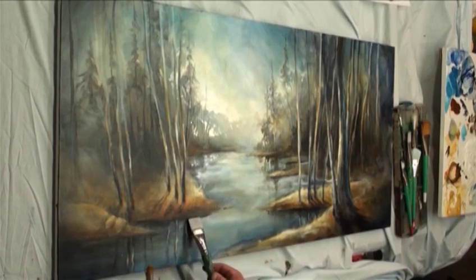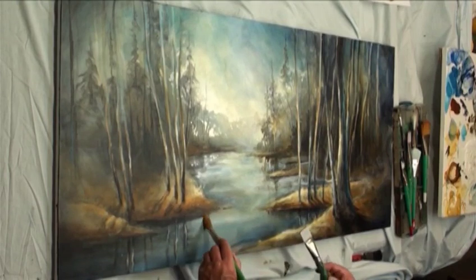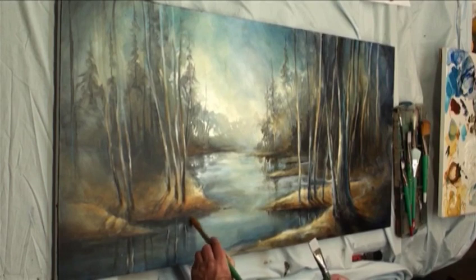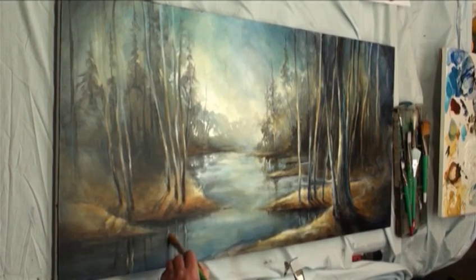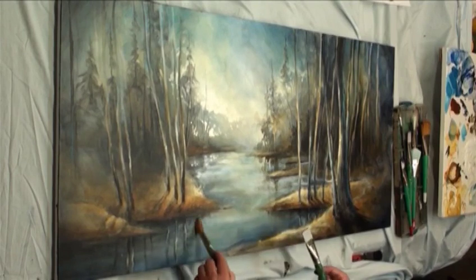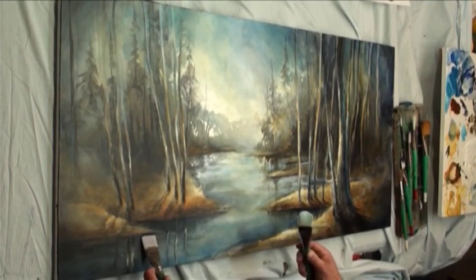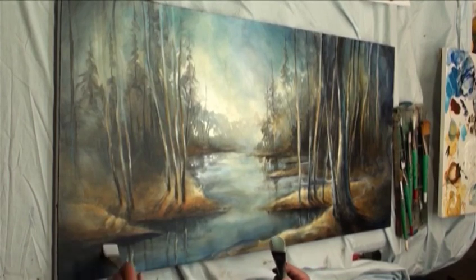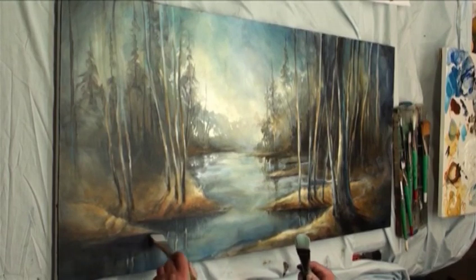I'm going to drop in a little bit of shadow from the land. Just draw it down a little bit so it doesn't have a distinct edge. And just feather that down nicely.